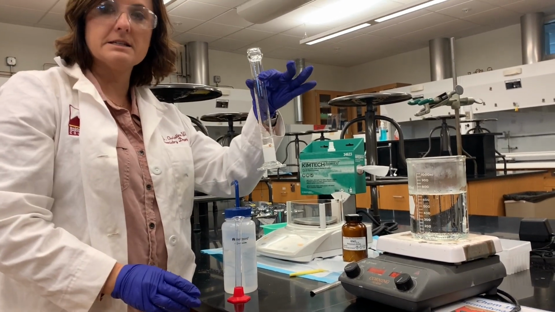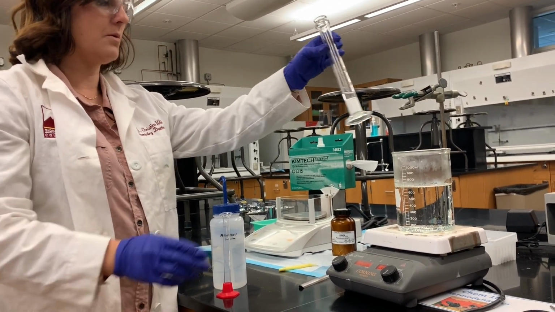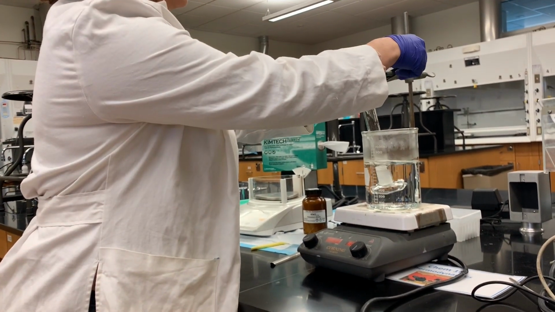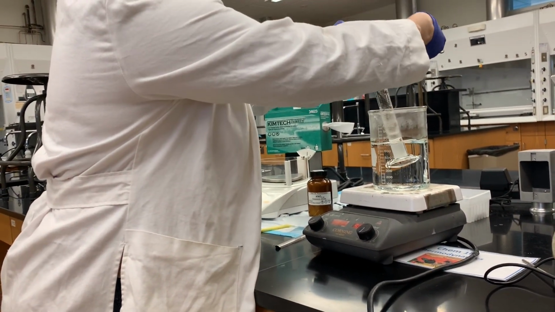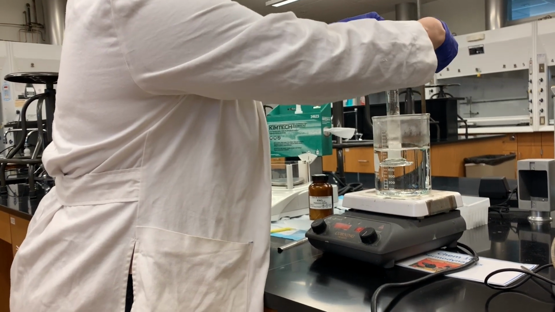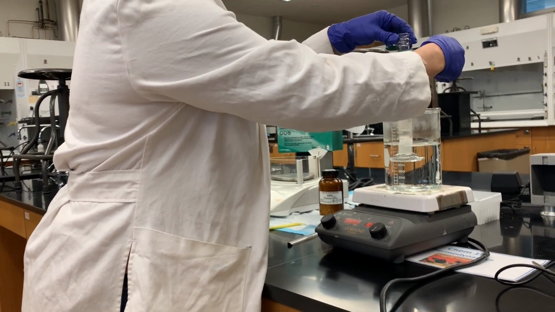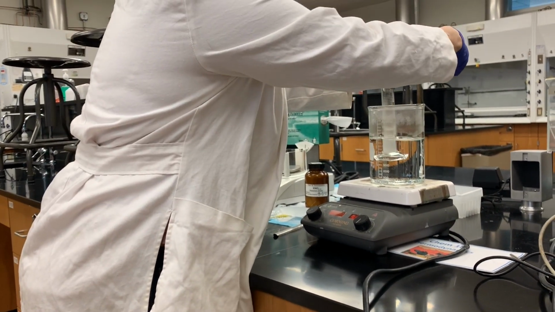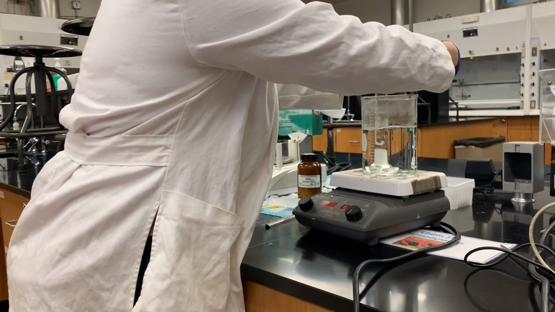So in order to get it to dissolve, we have to put it in hot water. So I have my hot water bath here with a clamp, so I can clamp this into place. Okay, I'm going to clamp my graduated cylinder into place and lower it down and heat it up so that it dissolves.